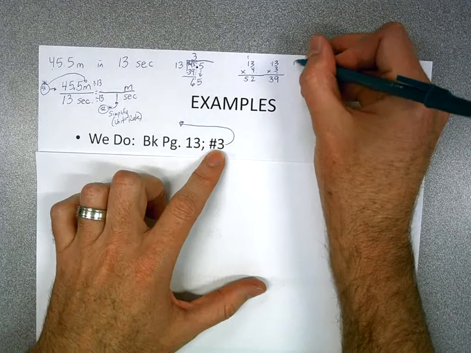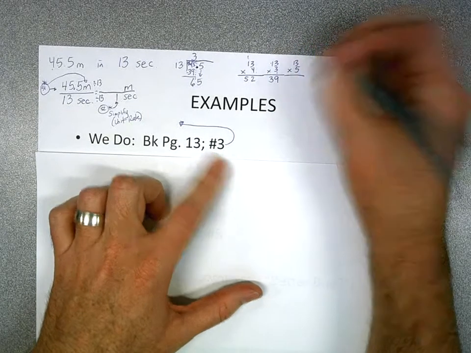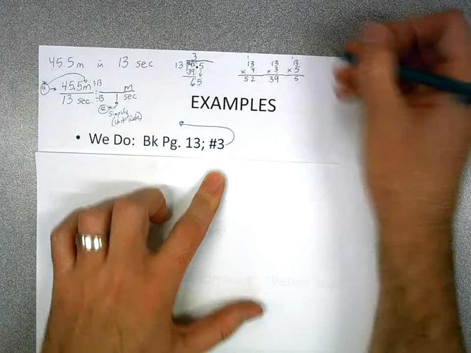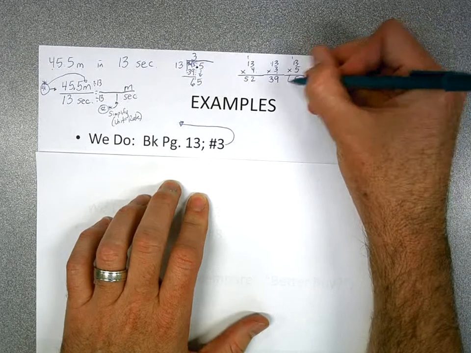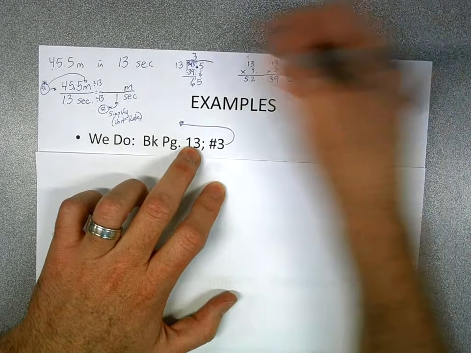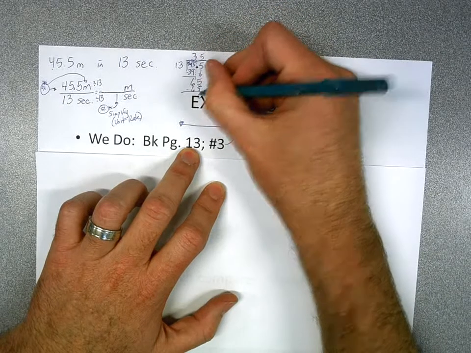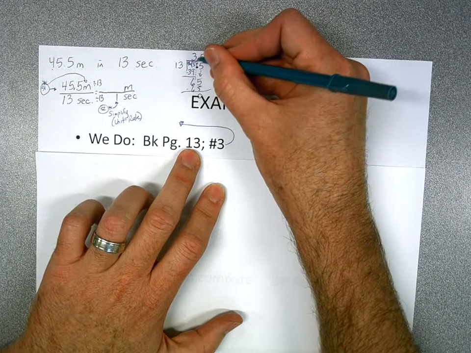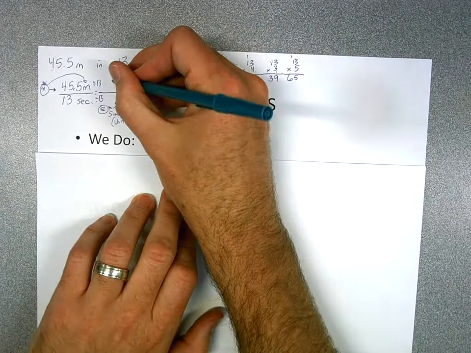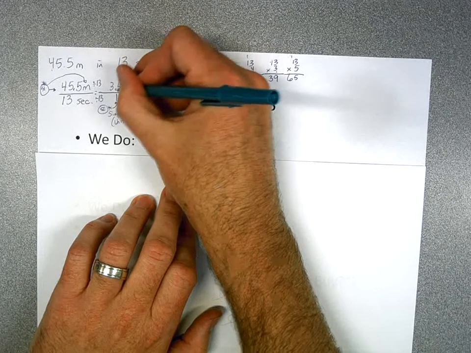Let's find out what 13 times 5 is. 5 times 3 is 15. Carry the 1. 5 plus 1, and looky here. It's perfect. 13 times 5 is 65. Decimal comes straight up. So I end up with 3.5 on top.